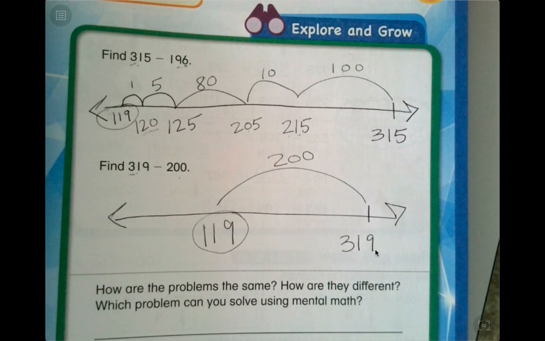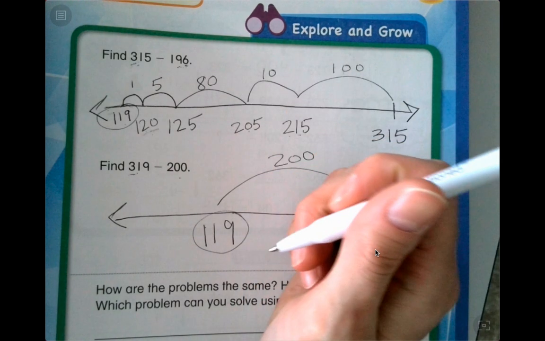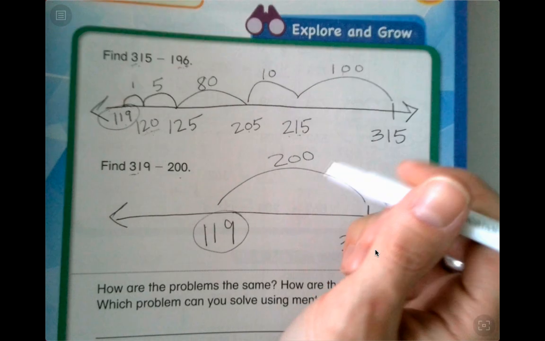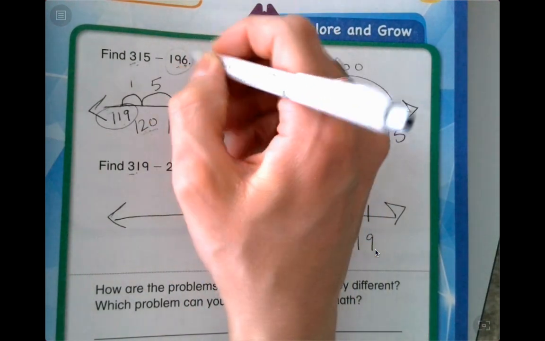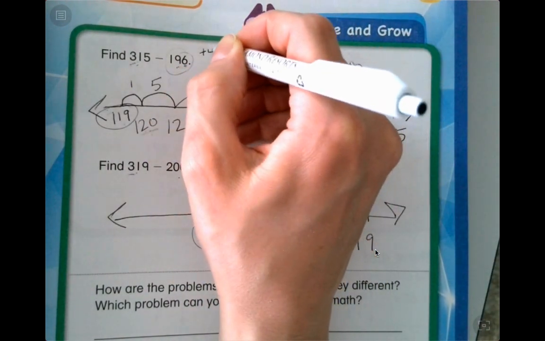Yes, Maddie. I get it because if you took 319, like got 4 away from 9, that equals 315, and then you add the 4 to the 196, and it equals 200. So you could technically just minus 319 minus 200. Okay, Maddie is ahead of the game, and I love it. Watch this. What is 196? Add 4.